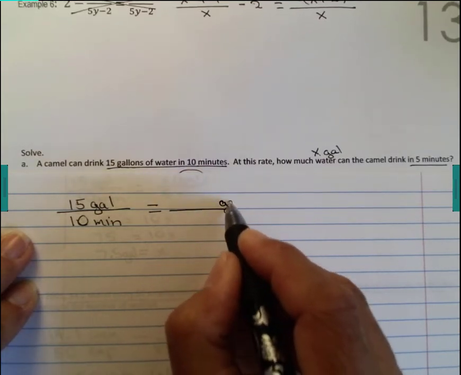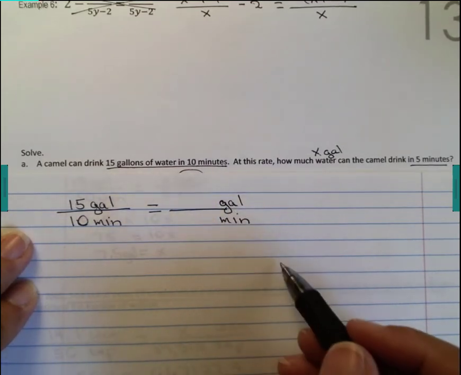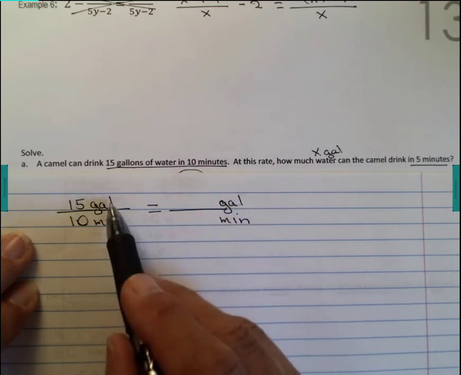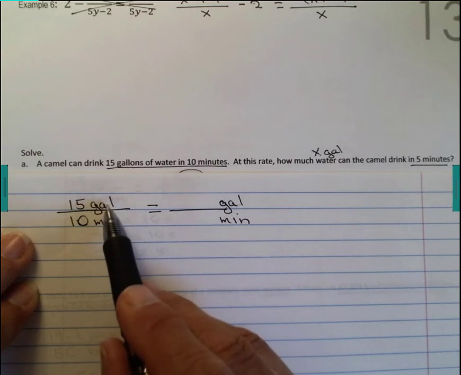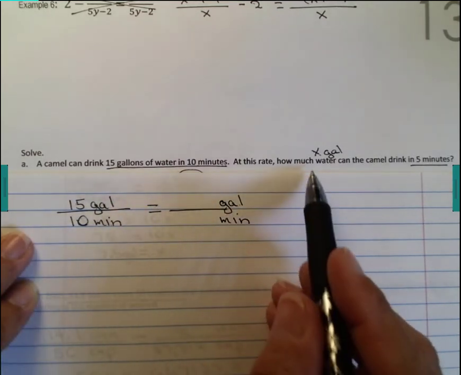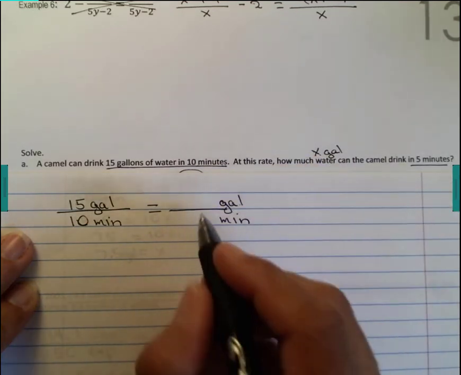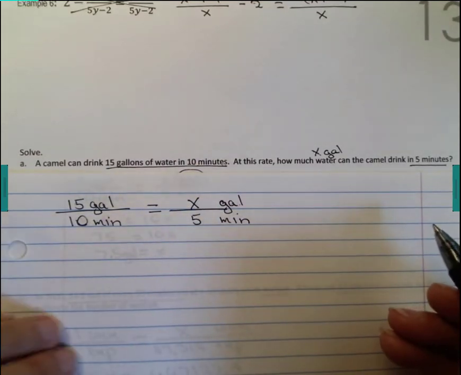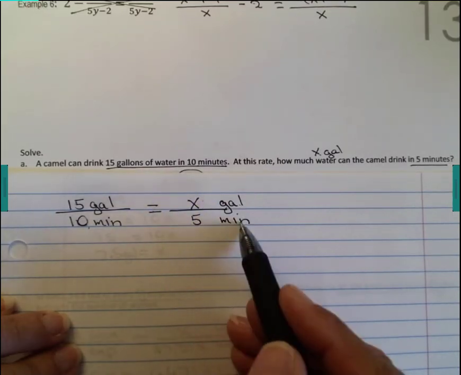The only thing that you have to be careful of is that the labels on the numbers match. In other words, if I had gallons in the numerator over here, I've got to have it in the numerator here. I can't crisscross them. I can't put gallons here and gallons there. So I'm going to say 15 gallons is to 10 minutes as, and they don't know how many gallons. They're saying how much water, how many gallons can this camel drink in 5 minutes? I do know minutes. So I'm going to say that's going to be my x, my unknown. 15 gallons is to 10 minutes as x gallons is to 5 minutes.